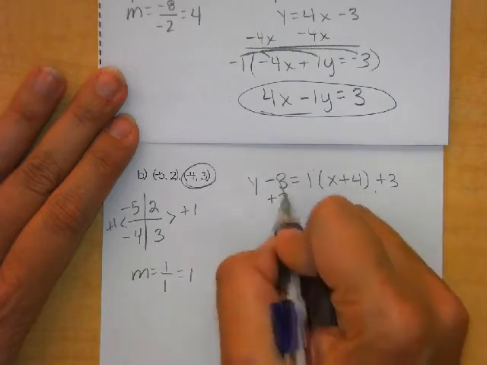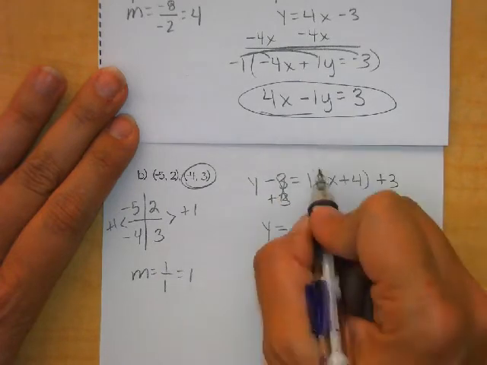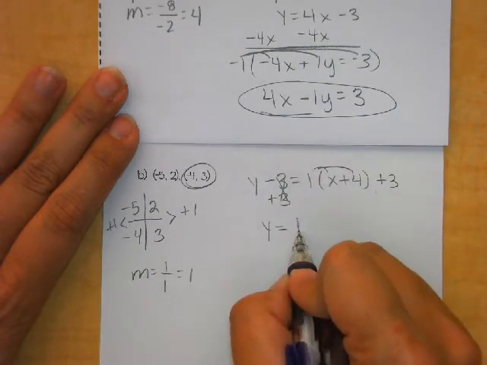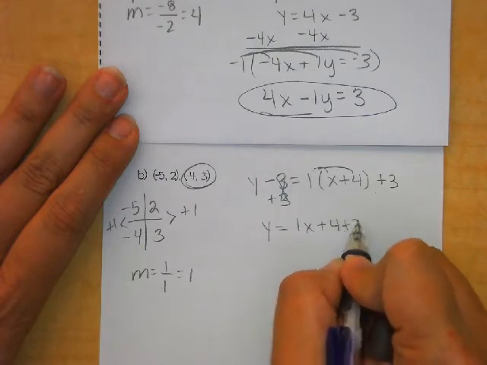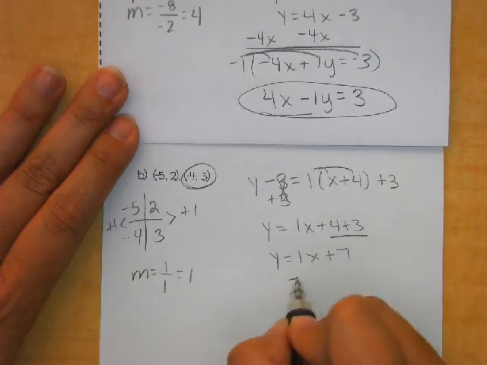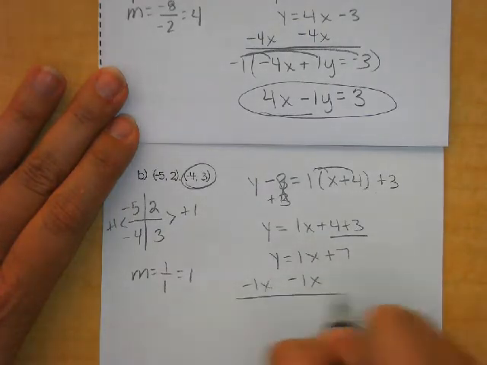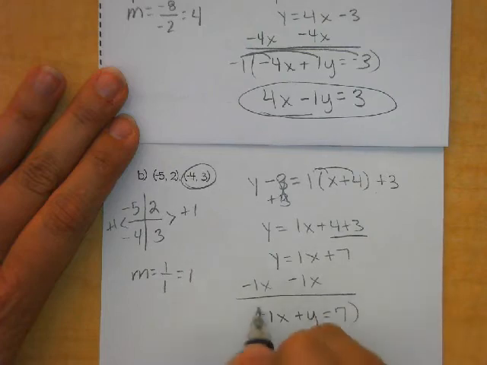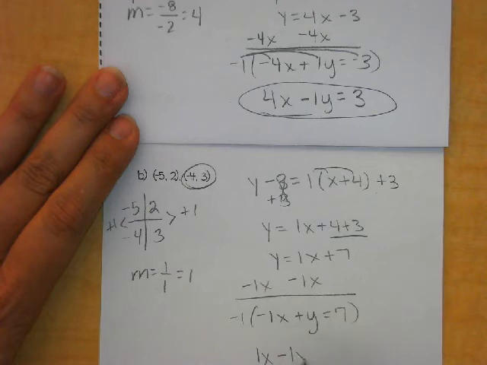Move y1. Distributing a 1 is so nice, right? 1x plus 4 plus 3. Collect like terms. Move your ax. Oh, it's negative again. Bummer. Multiply by a negative 1. So 1x minus 1y equals a negative 7.